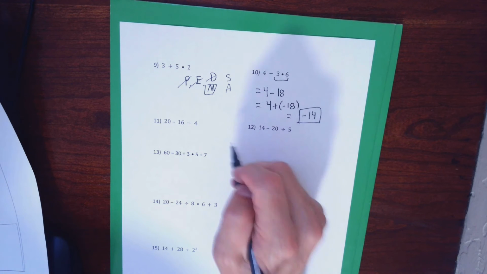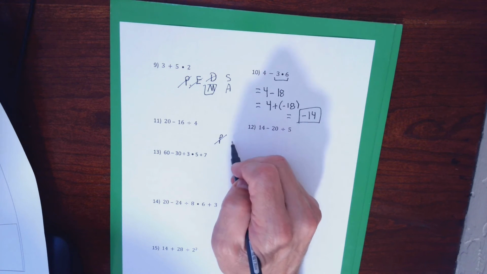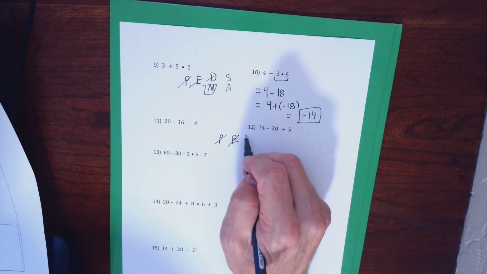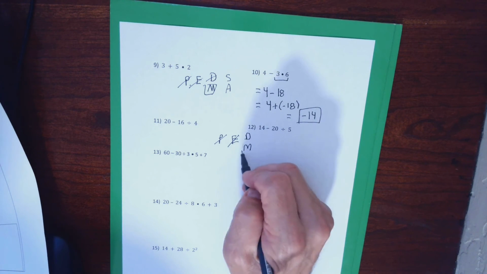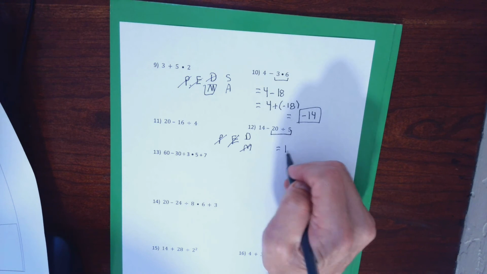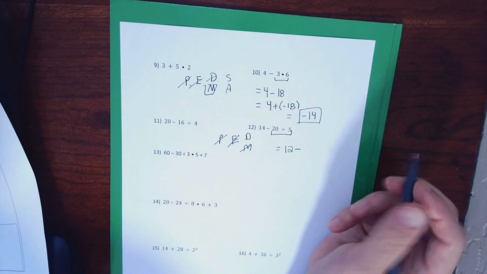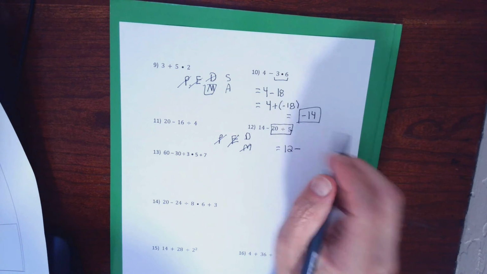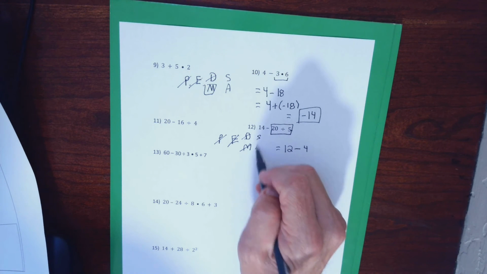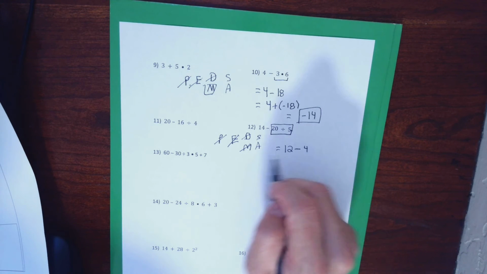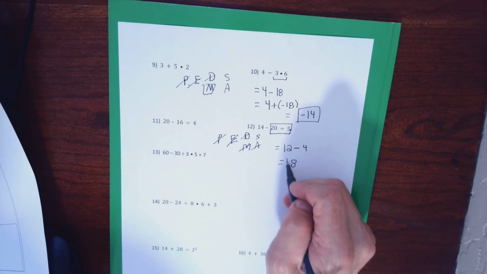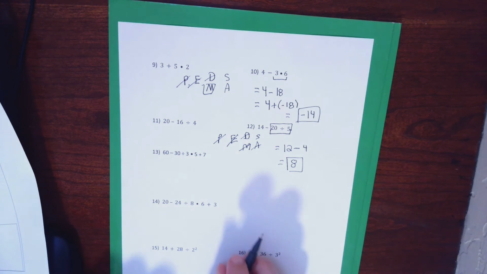On number 12, I look, there's no parentheses. Don't worry about it. There's no exponents. Don't worry about those. There is division and there isn't multiplication. I'll do the division first. So first thing in number 12 is to do the 20 divided by 5. I'm leaving the minus sign out front. I'm just working on 20 divided by 5, which is 4. Done with the division. And then I have to worry about subtraction and addition. There's only subtraction left. I don't have to worry about the addition. And 12 minus 4 is going to give me 8. So my answer to 12 is going to be 8.